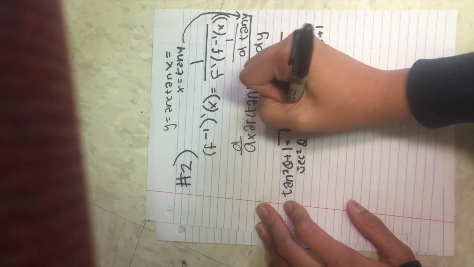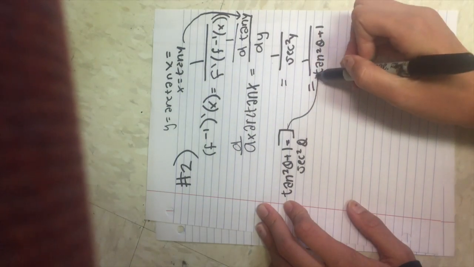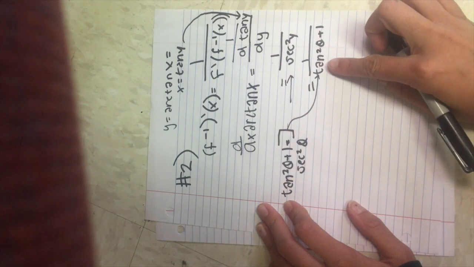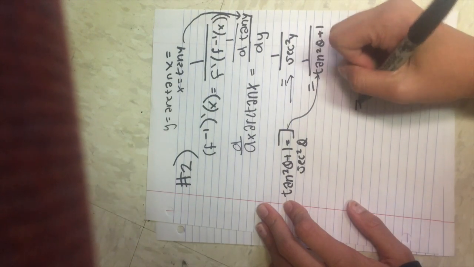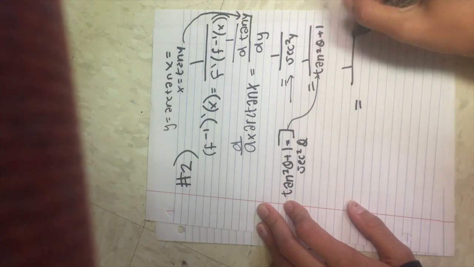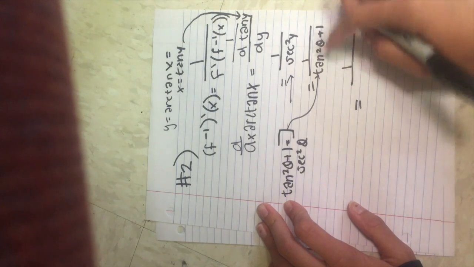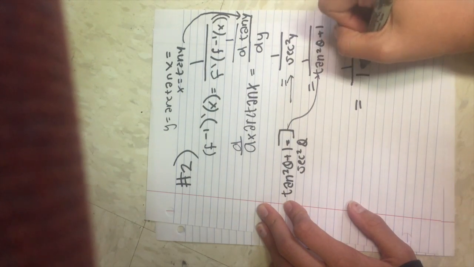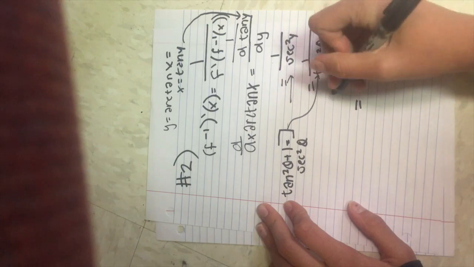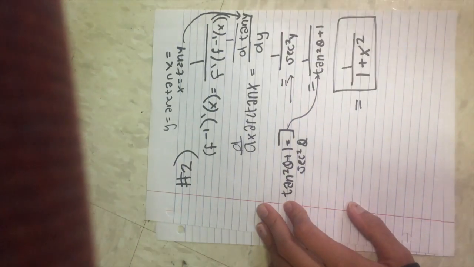So we basically just put this in the bottom instead of this. And now, if we substitute the x for tan y, we just get x squared. And that's the derivative of inverse tangent.